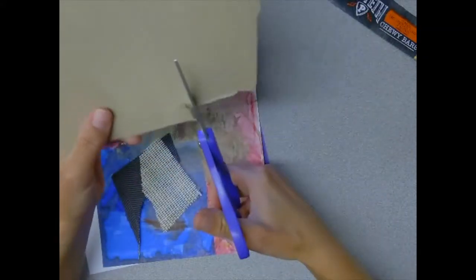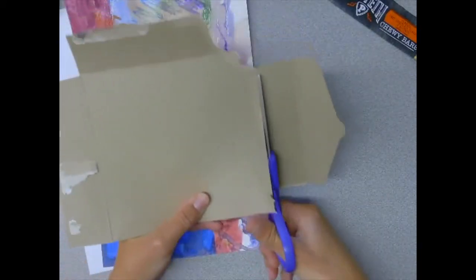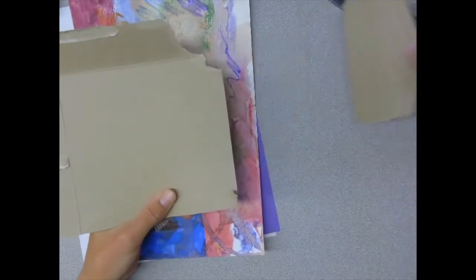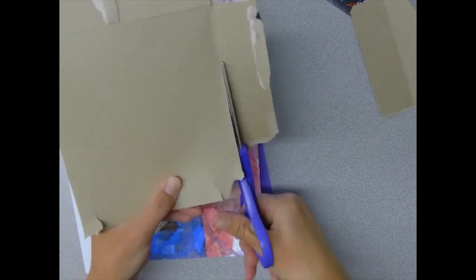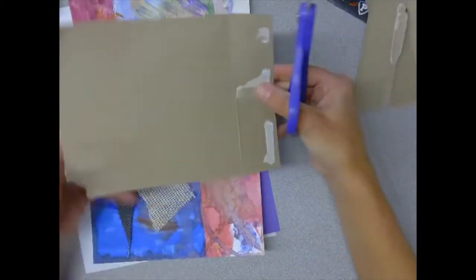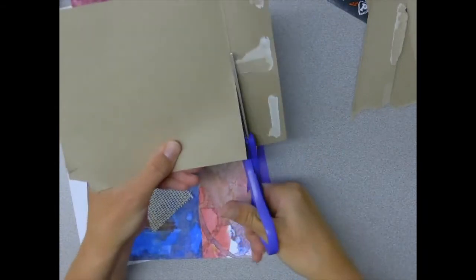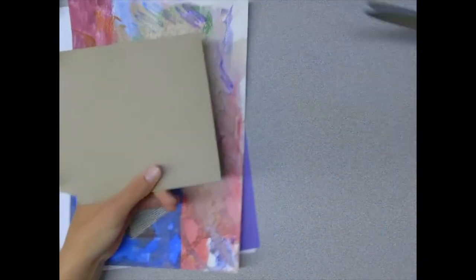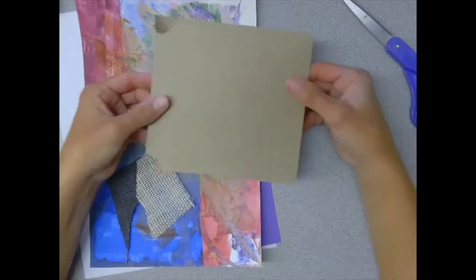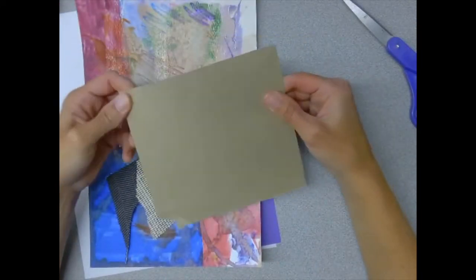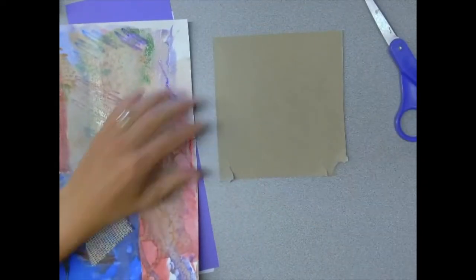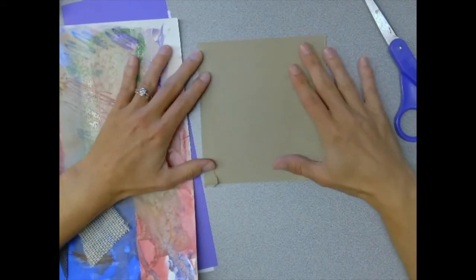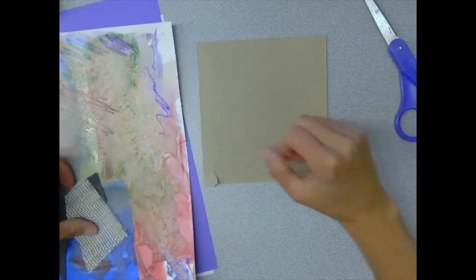I could even use these bits in my collage if I wanted. So I'm going to cut this part off. Notice how I'm cutting away from myself and turning the piece that I'm cutting. Cutting away from myself. All right, last side. Okay, this is going to make a great, nice, sturdy background. It's very thick, but not so thick that it's hard to cut. Okay, so there's my background. Now, I'm not going to cut my background anymore. I'm going to let it hold all the stuff that I'm going to glue onto it.